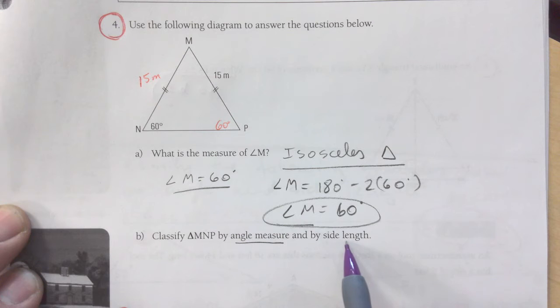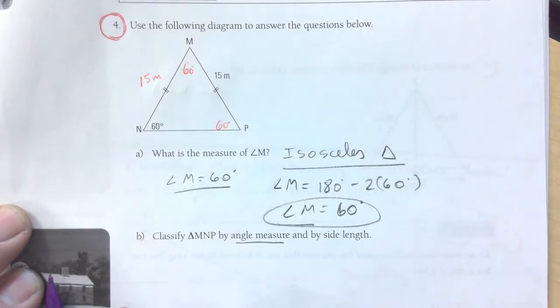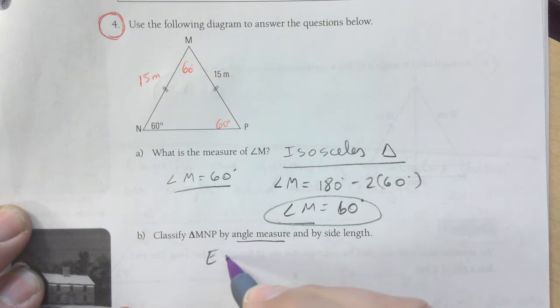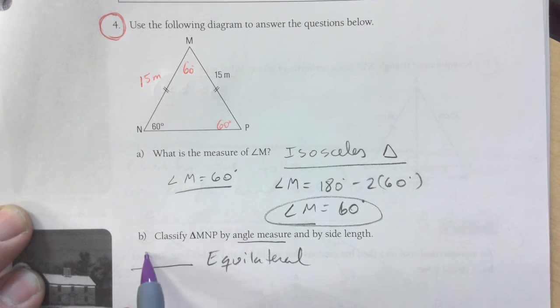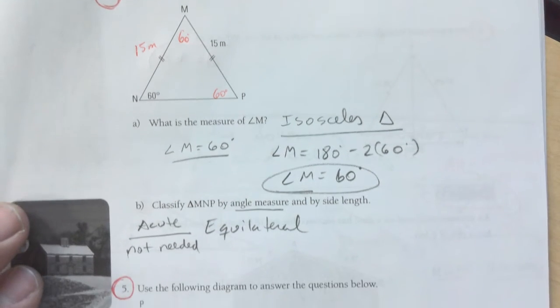Classify M and P by angle measure and side length. Well, now I know that this is 60, so this is just equilateral. You can say acute, but this is not needed.